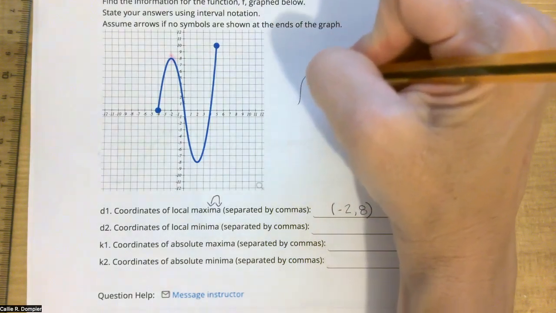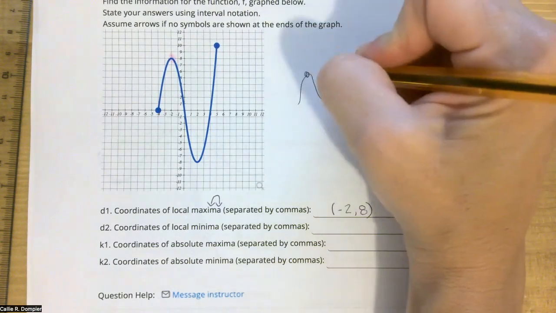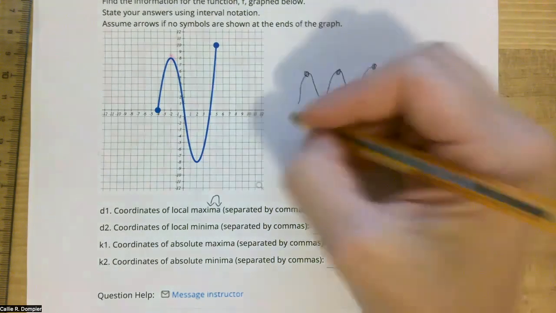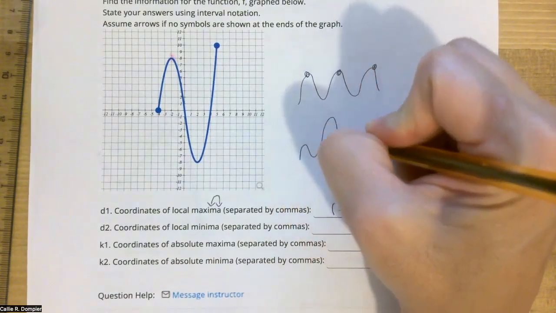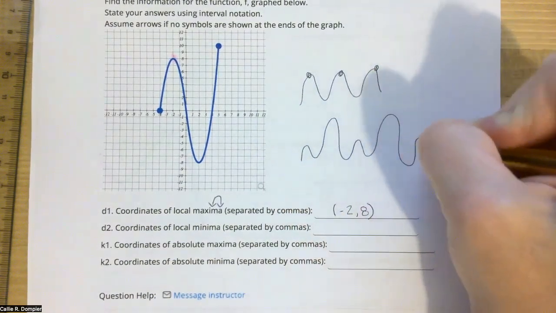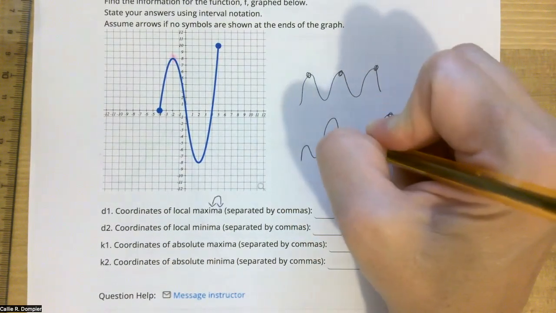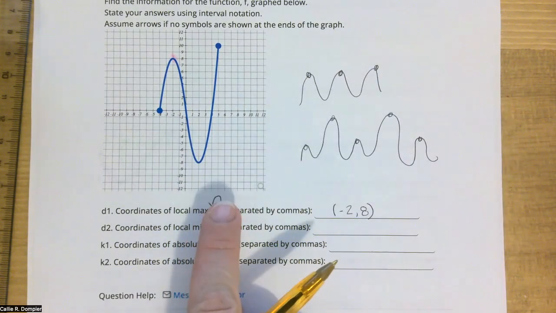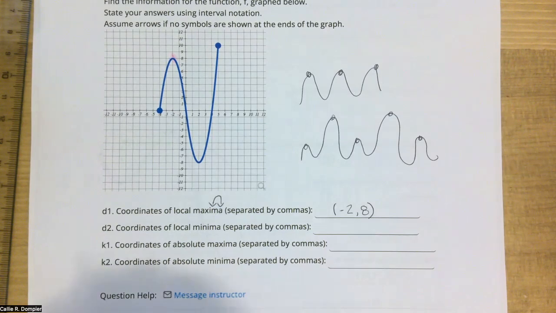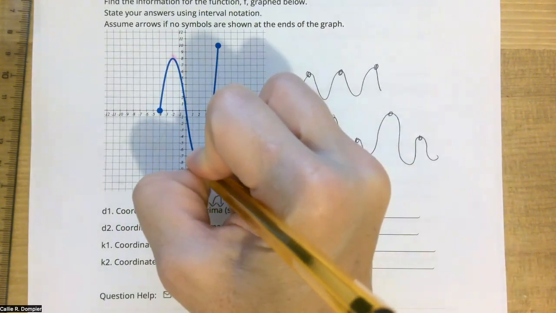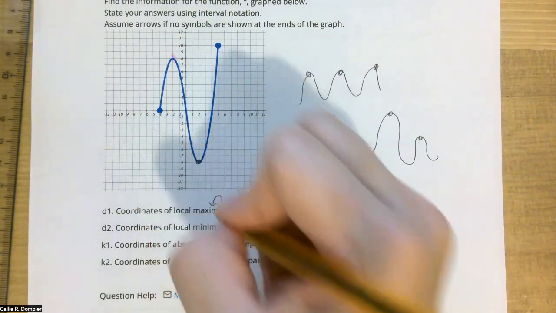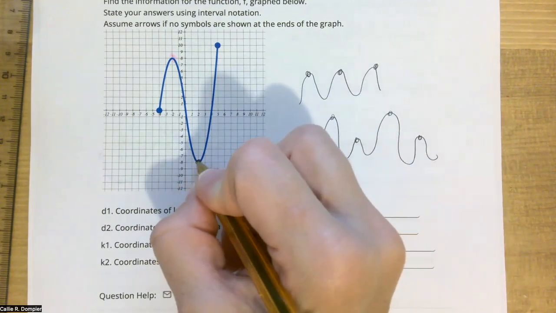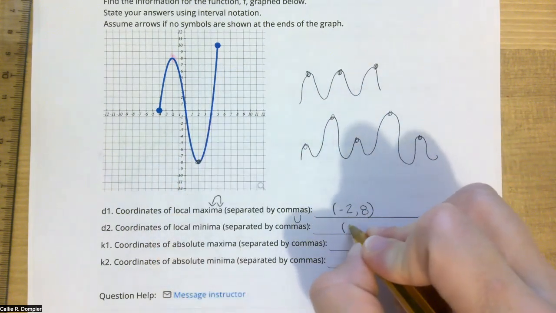If it was more like this, then this would be a local maxima, this would be a local maxima, this would be a local maxima, right? Even if it was like, those would all be local maximas. It's anything that is a hill. The top of the hill is your local maxima, all right? Local minima, right here, because it's a dip where both sides go up, right? So that is at the point 2, -8.